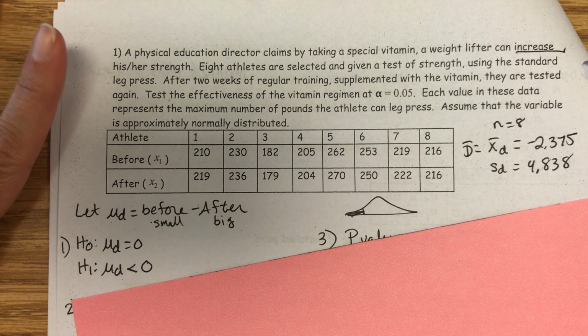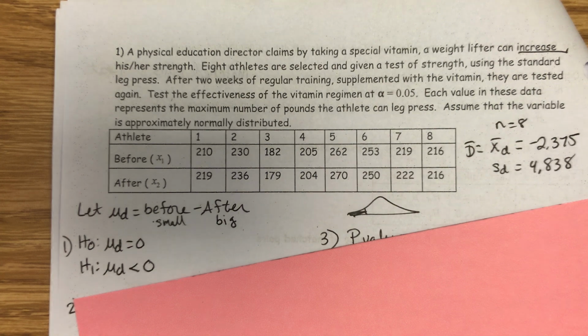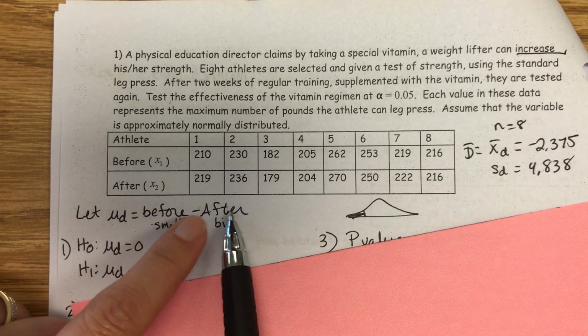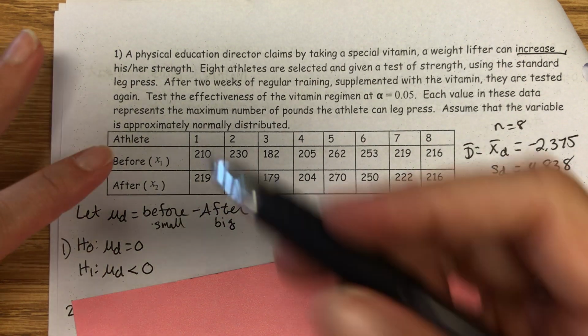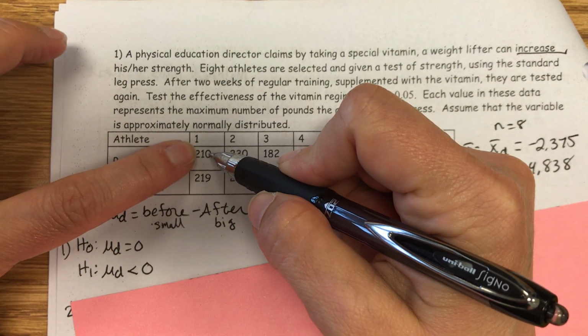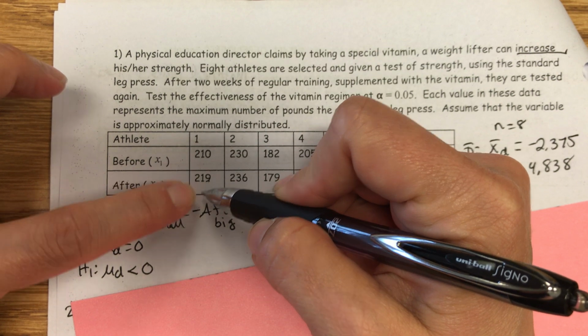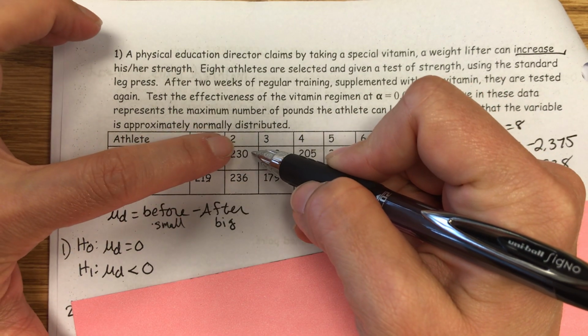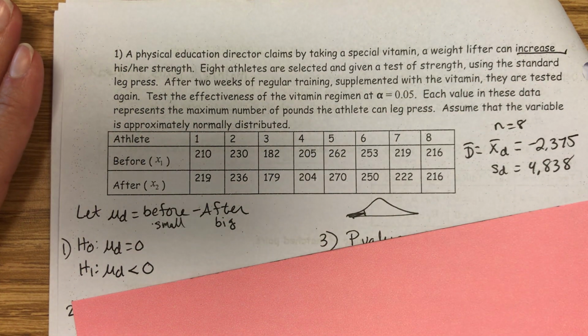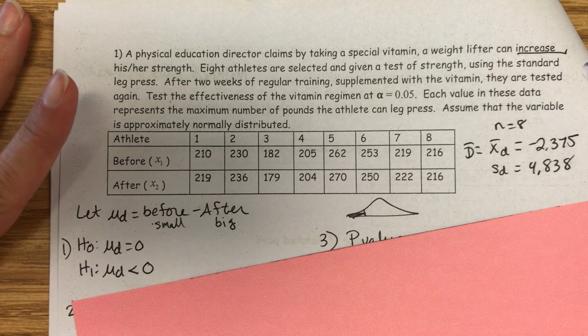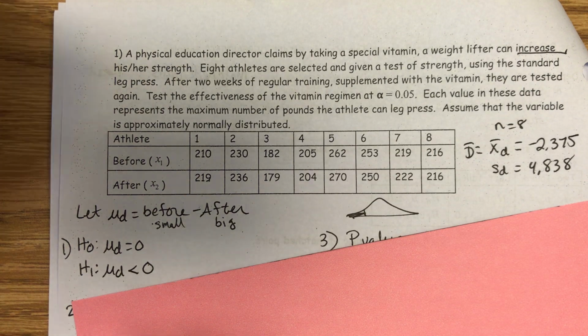Okay, now what we need to do is subtract. Whatever you write here is how you're going to subtract. You could subtract by hand. You can do 210 minus 219 is negative 9. 230 minus 236 is negative 6. We're looking for all of the differences. We want the subtraction answers.